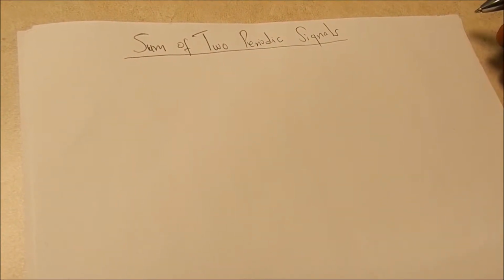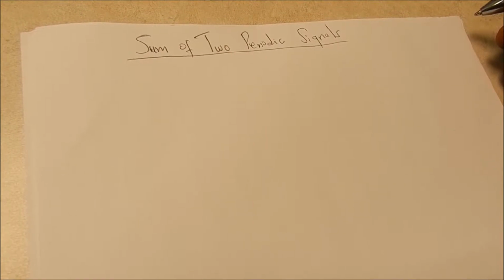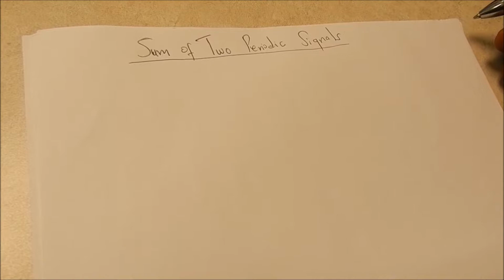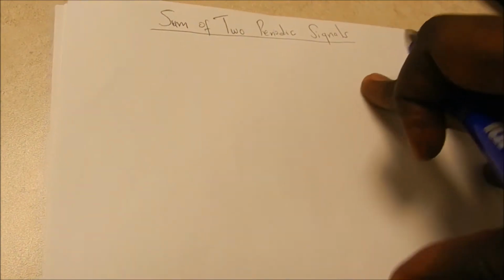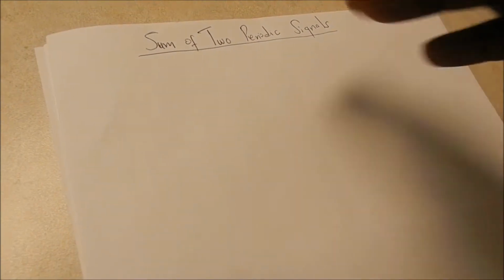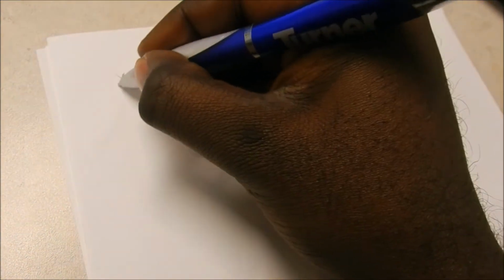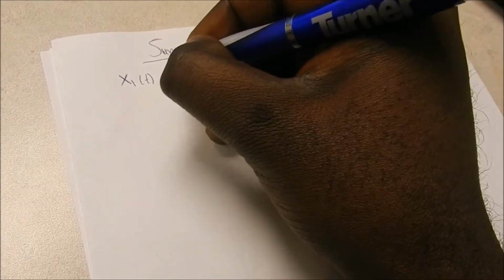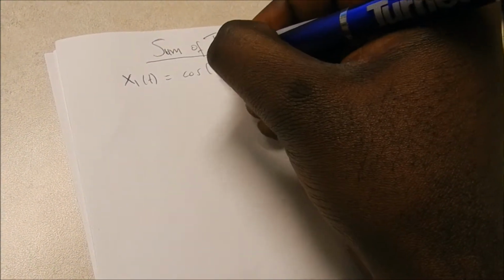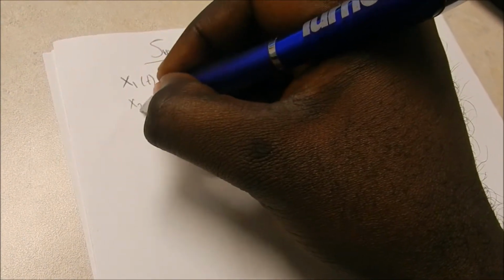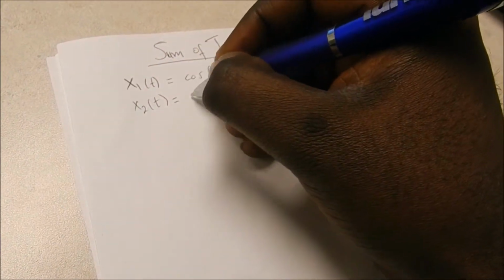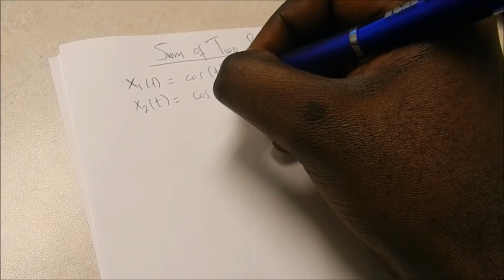Hello everyone, welcome back to this channel, and today I will be talking a little bit about the sum of two periodic signals. So let's say you're given two periodic signals. Let's say x1 of t is equal to cosine of t, and x2 of t is equal to cosine of the square root of t.